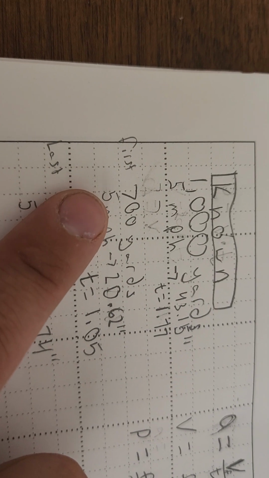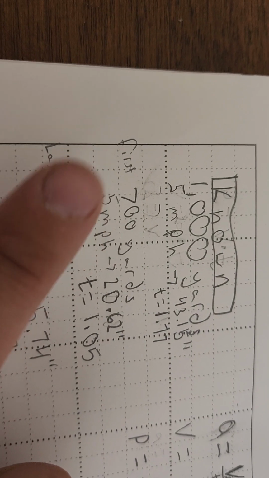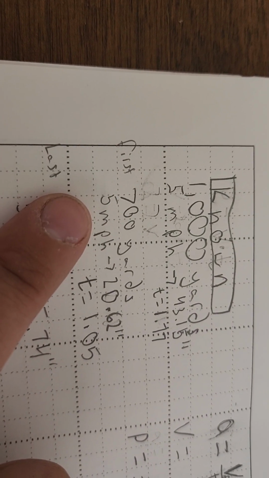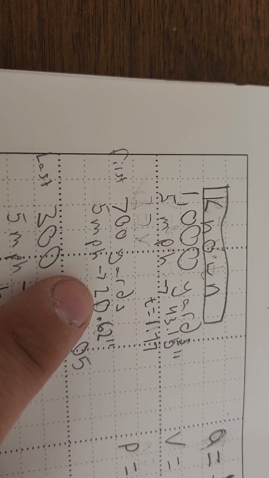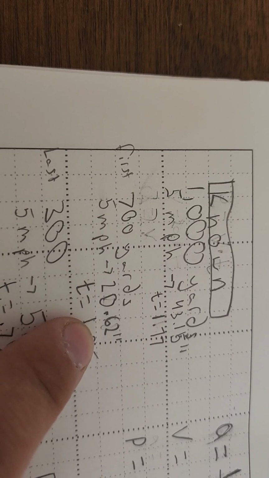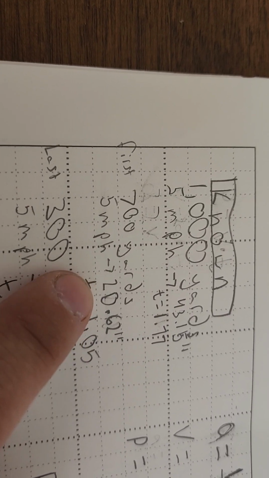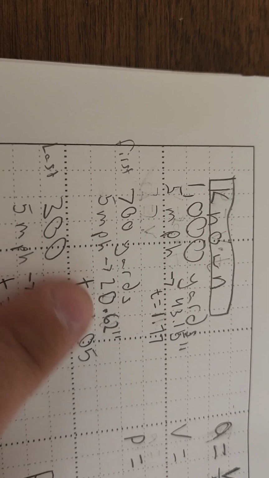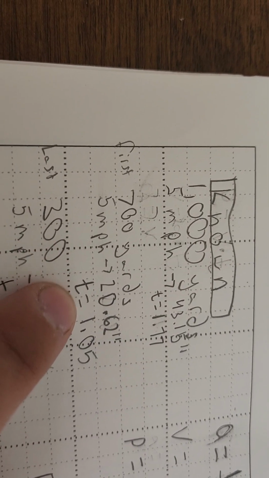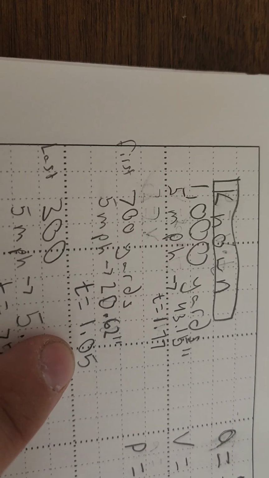At 700 yards, we're going to say that the wind goes 5 miles an hour to the left, right? And the left is going to be in positive inches, and the bullet will end up moving 20.62 inches. And the time it takes to do that is 1.05 seconds.